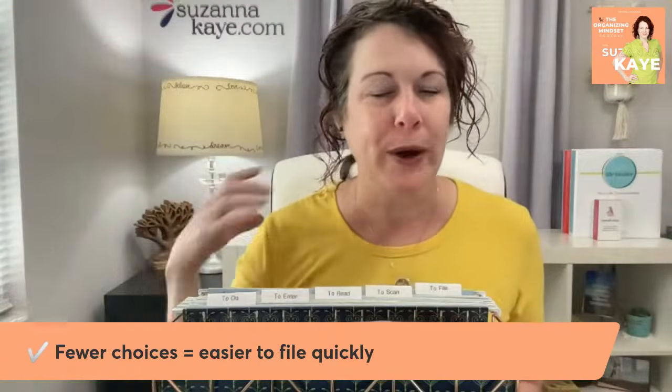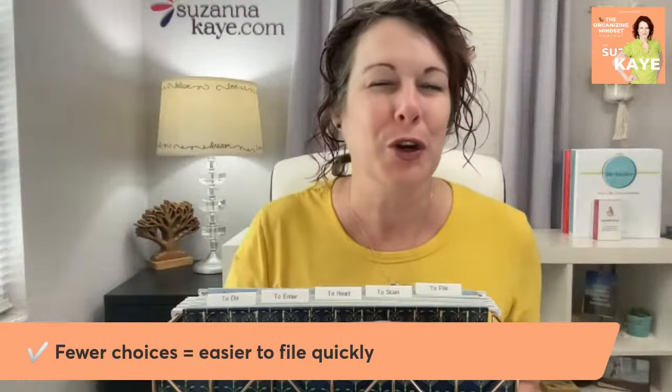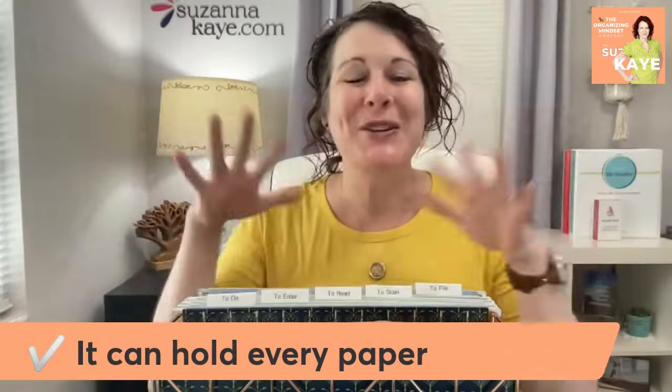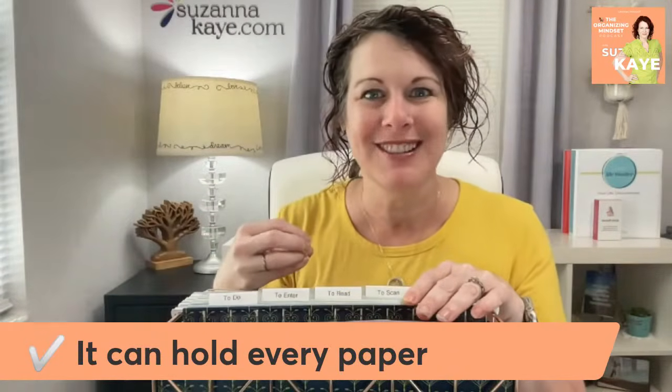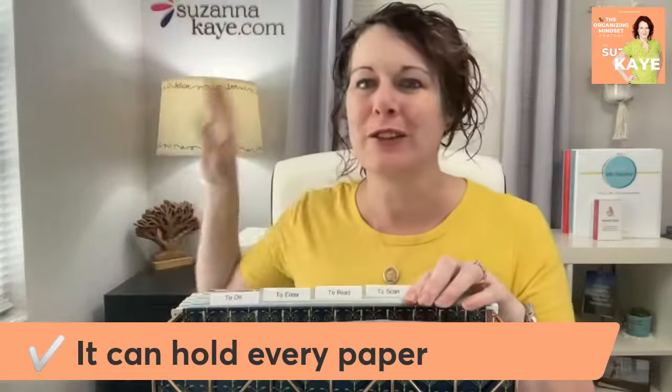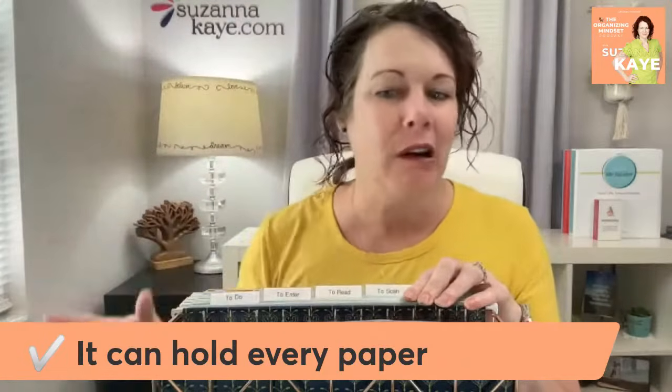That's a lot harder for your brain. It engages your brain much more and makes it work harder. Also, your action file can hold every single paper. So you don't need multiple systems for the incoming papers, right? You don't need one for finance, one for medical. No, the action file can hold it all, which is nice.